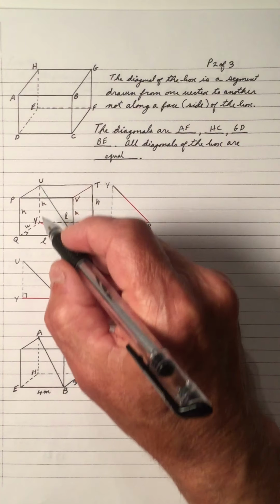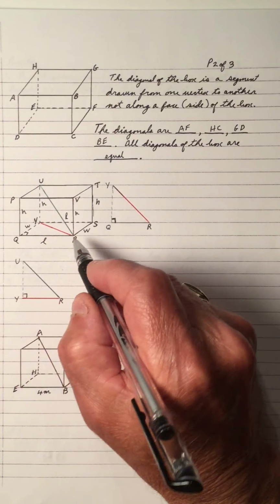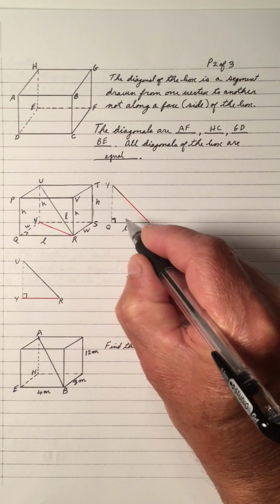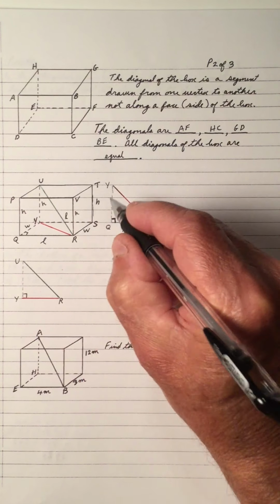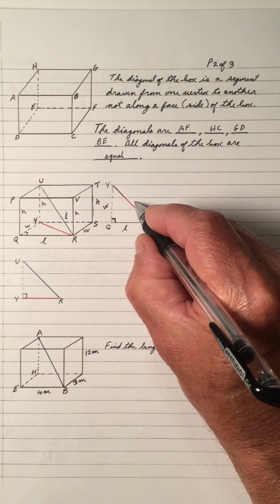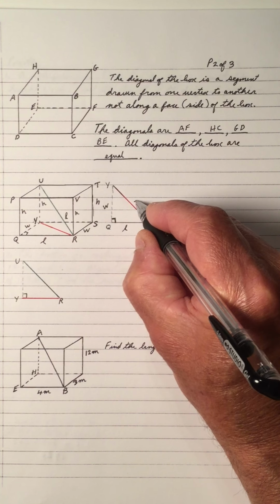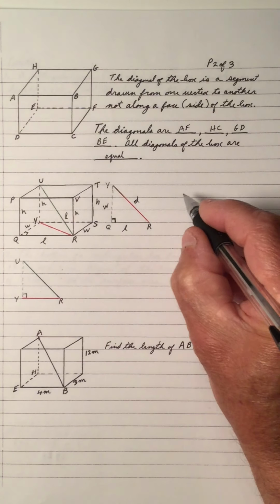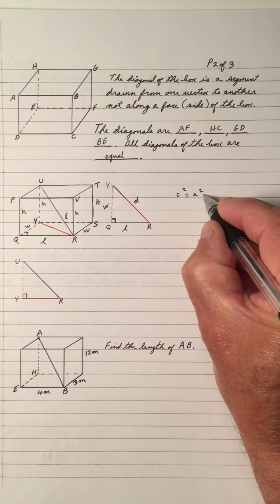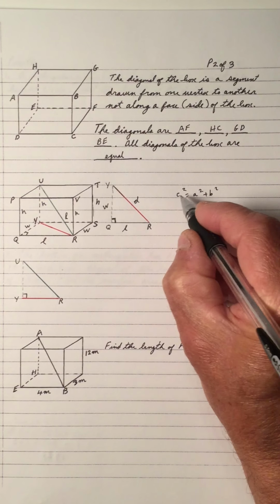So in this triangle YQR, we have a length, and we have a width, and we have this diagonal, which I'm going to call just D right now. Because we have a right triangle, the Pythagorean property is working.